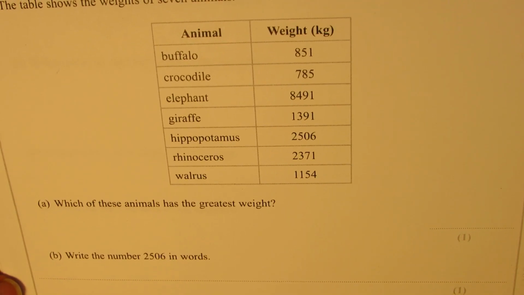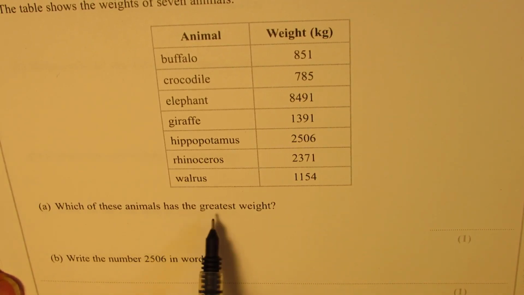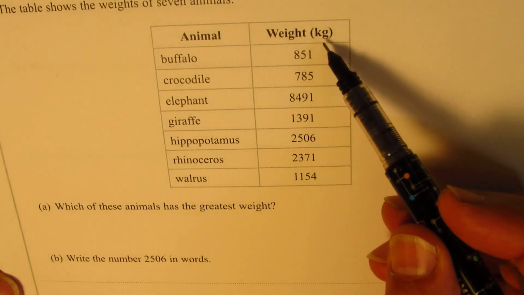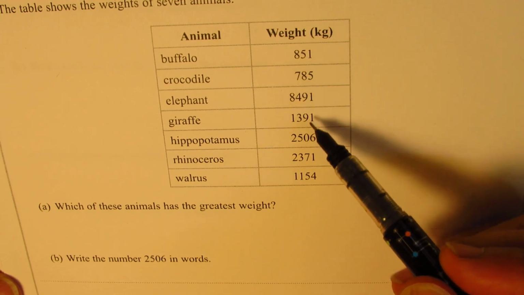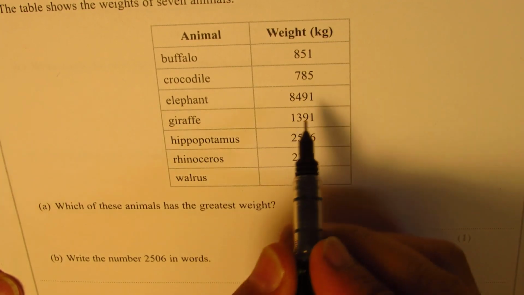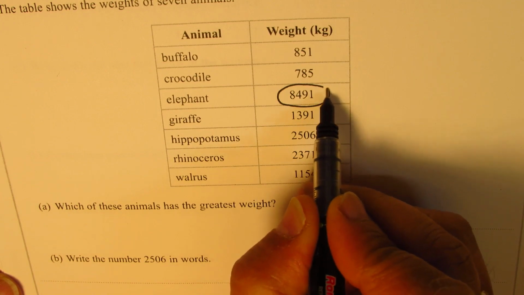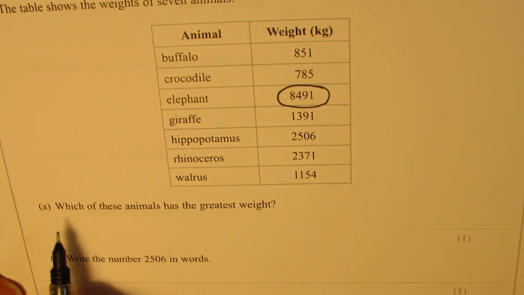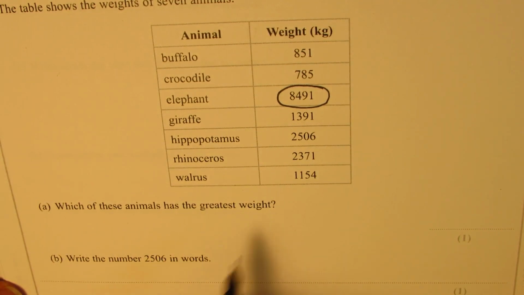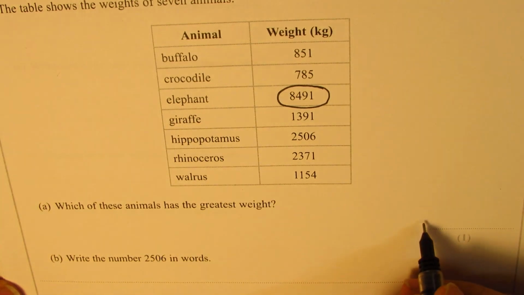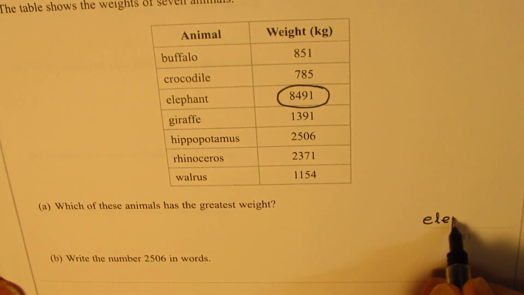The very first one is, which of these animals has the greatest weight? All are given in kg. We have to only figure out which is the highest number. Well, the highest number here is 8491. So which of these has the greatest weight? It is the elephant. So our answer here is elephant.